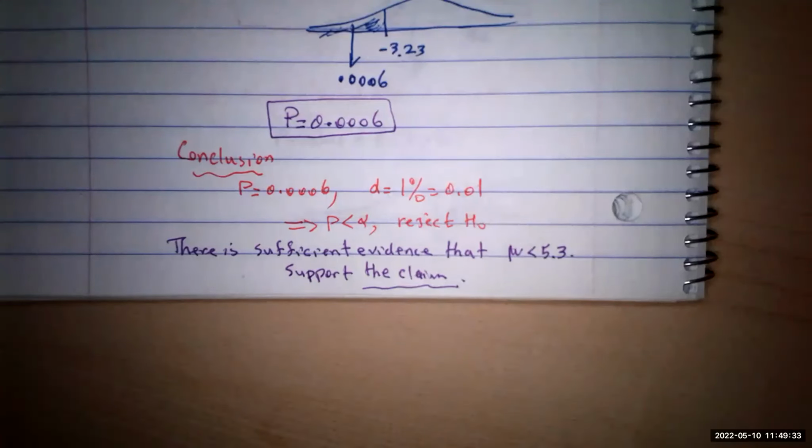Since it's a greater than, it's a right tail test. Okay, it's going to be a right tail test. That is step 1. Okay, step 2, you have to identify the test statistic. Again, the sample size is very large, bigger than 30, and the sigma is given to you. So we can use the z-test. Okay, so the next step is what is the test statistic.